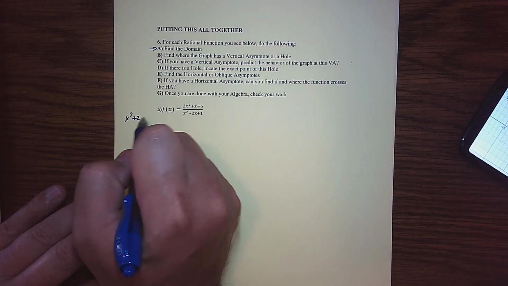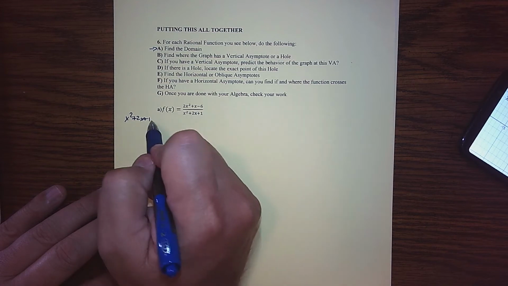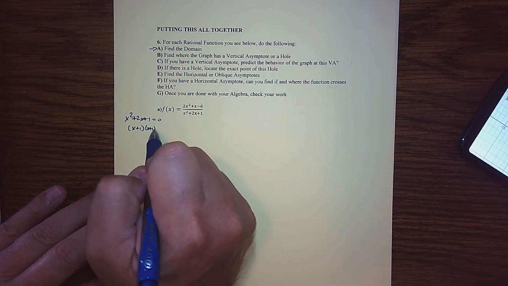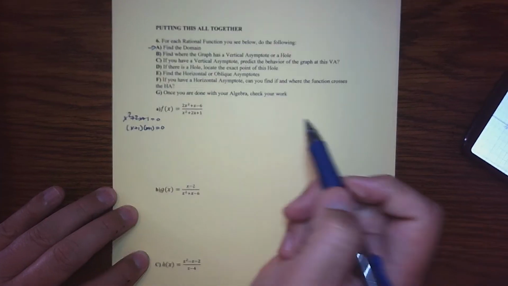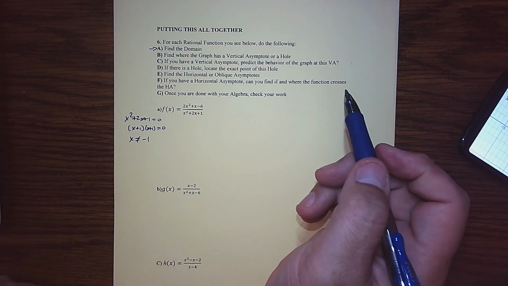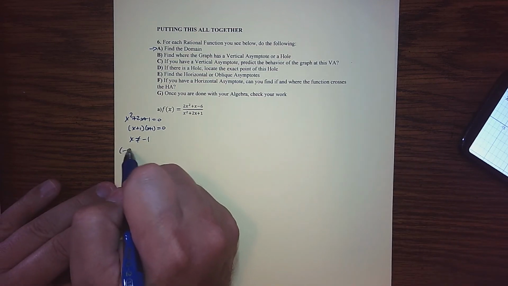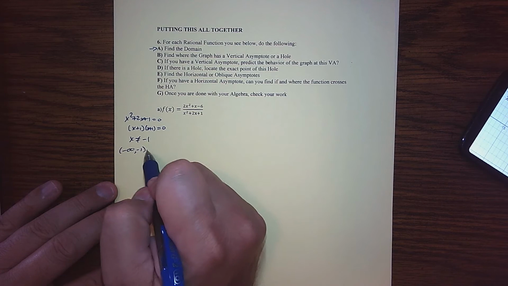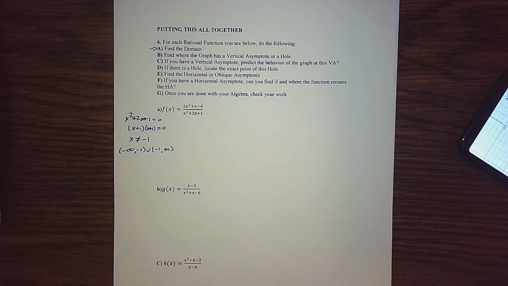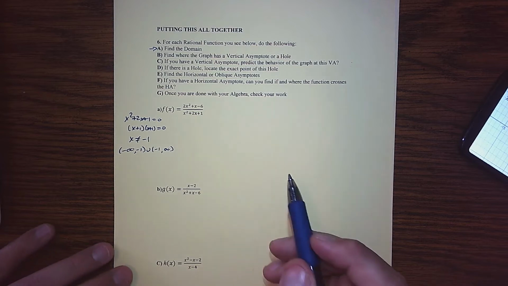So x squared plus 2x plus 1, when does that equal 0? Well, if we factor that, we get x plus 1 times x plus 1. And so basically, x can't be equal to negative 1. So our domain is everything to the left of negative 1 and everything to the right of negative 1. So there's our domain. There's part A for that one.